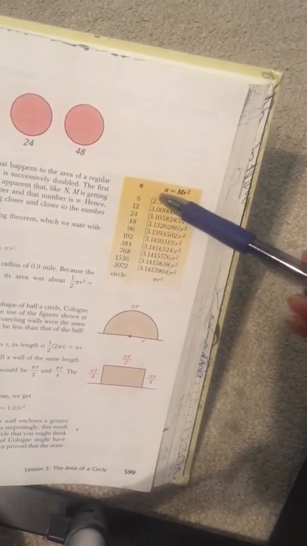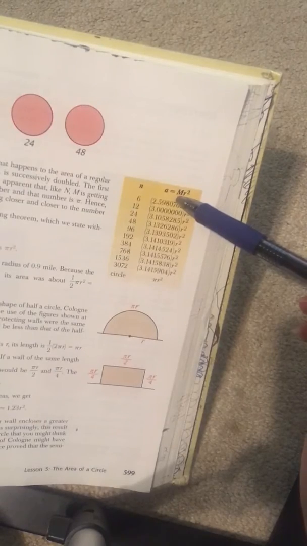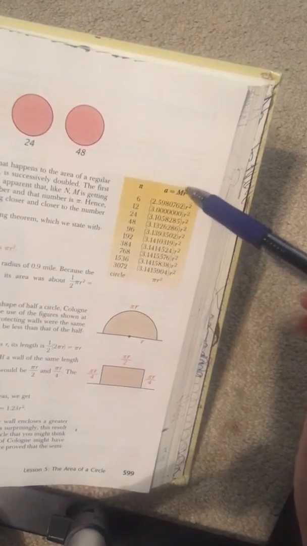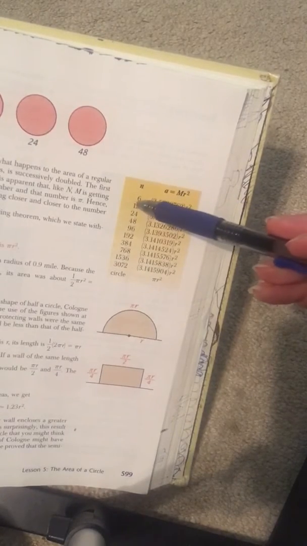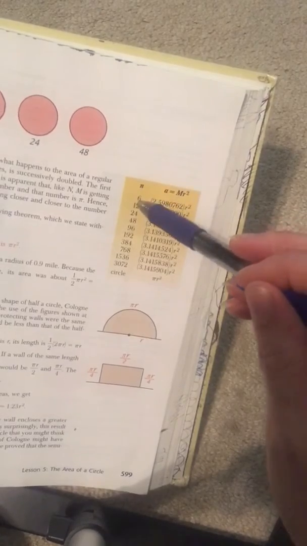Okay, and we can see this chart here again showing the area formula for a polygon, where that m was, remember, representing that sine and cosine of 180 divided by n, all of those pieces. If that is m times r squared to give the area of the polygon, this is showing where that formula goes as n, the number of sides, increases.